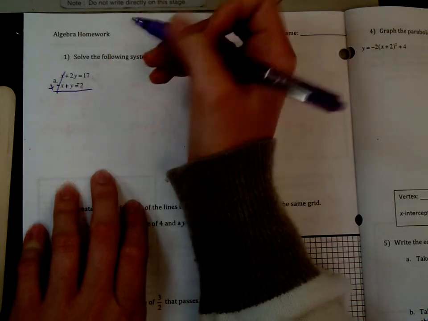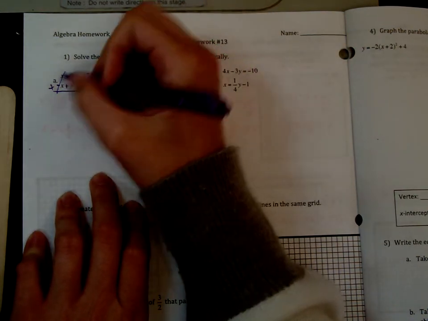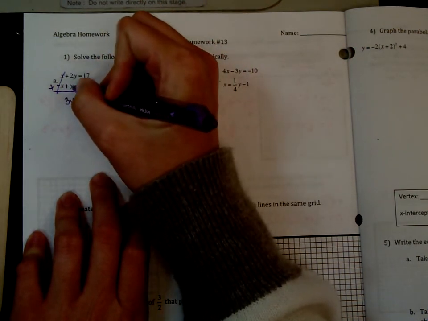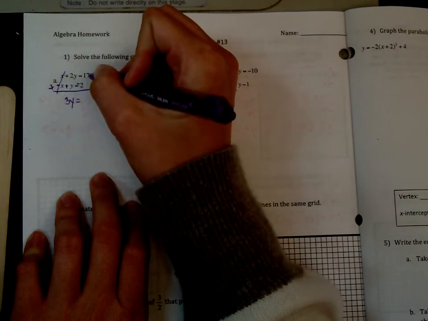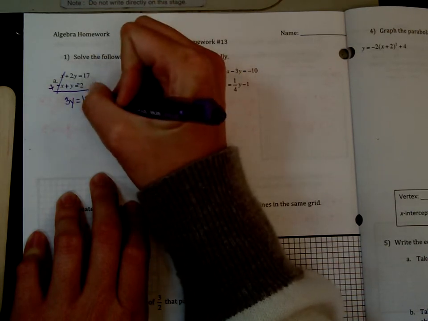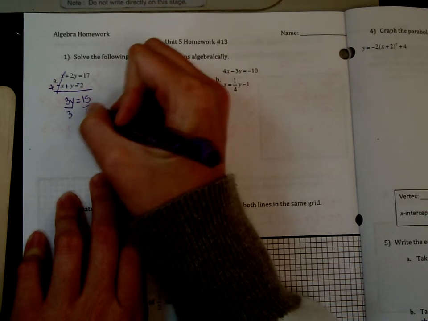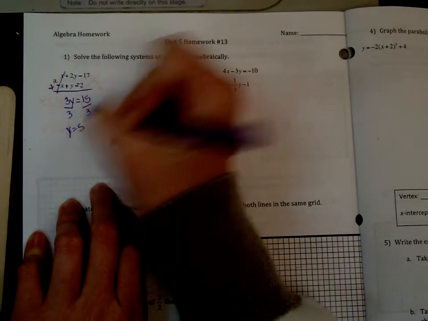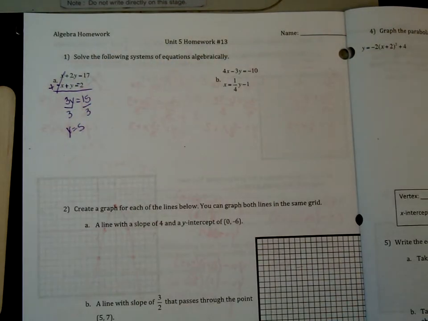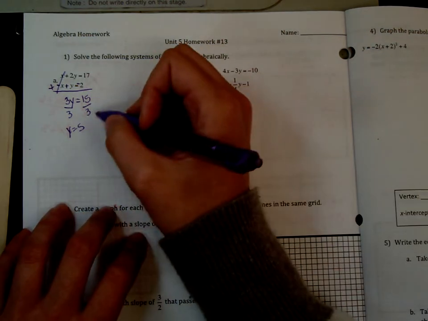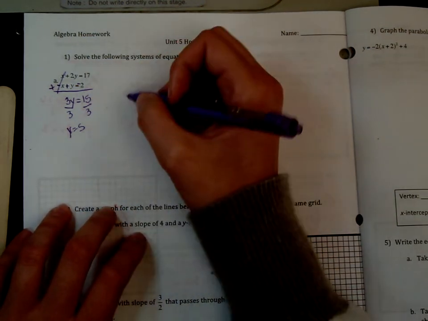Positive and negative x cancel and make a 0. 2y plus 1y equals 3y. And 17 minus 2 is 15. So we get y equals 5. Then we have to plug it back into one of the equations. So I'll plug it back into the first one.